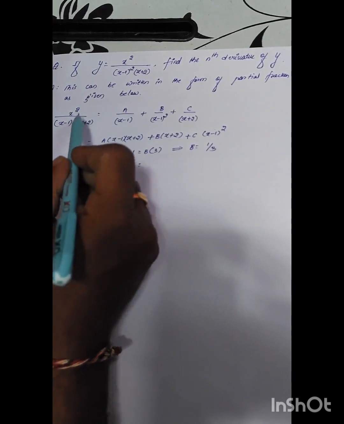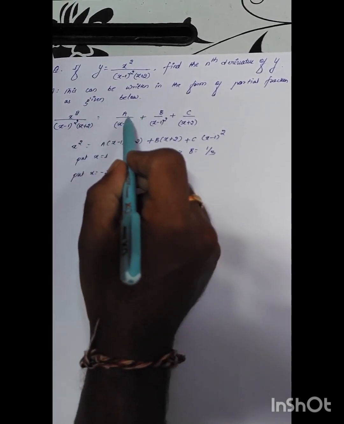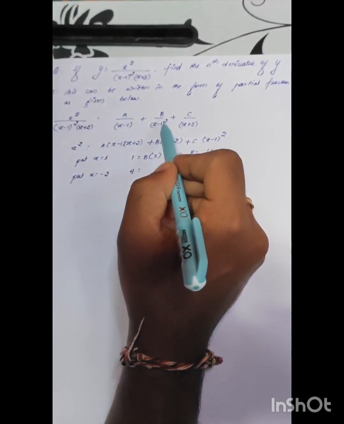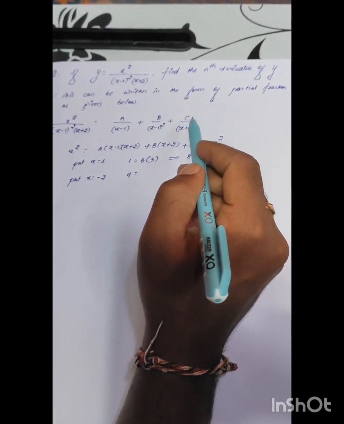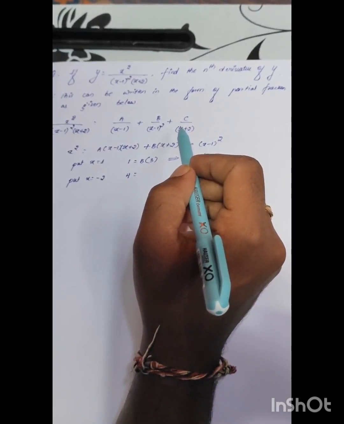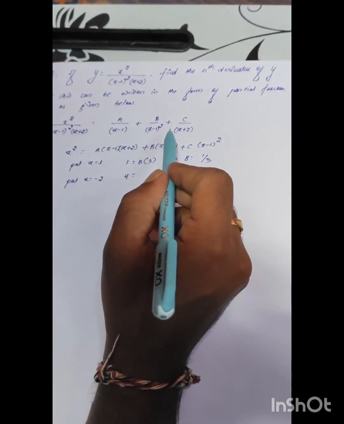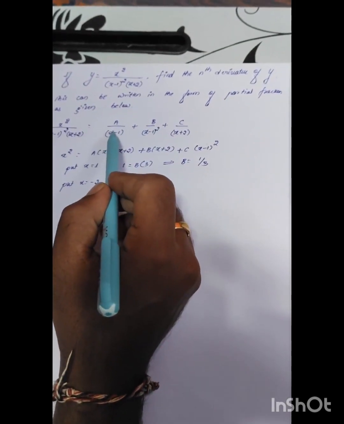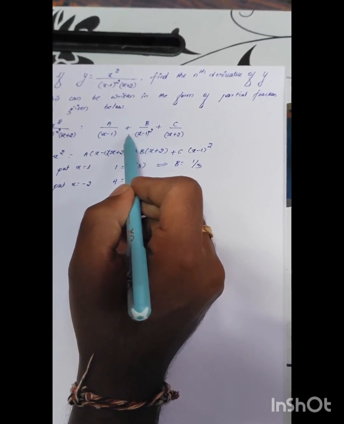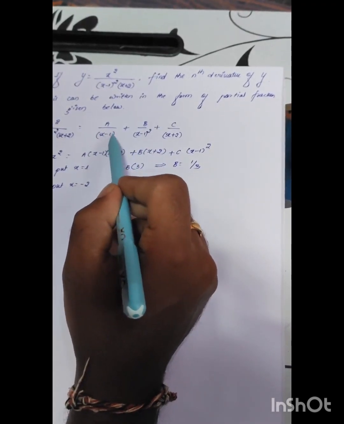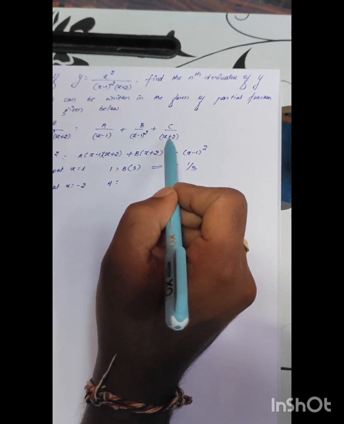So let's write this fraction x square divided by (x minus 1) the whole square into (x plus 2) as a divided by (x minus 1) plus b divided by (x minus 1) the whole square plus c divided by (x plus 2). So here this is how we may need to write the partial fractions. When we have two terms, one with x minus 1 and another with x minus 1 the whole square, we will have to write it two times, that is a divided by (x minus 1) and b divided by (x minus 1) the whole square, and x plus 2 is separately a factor that will be written.